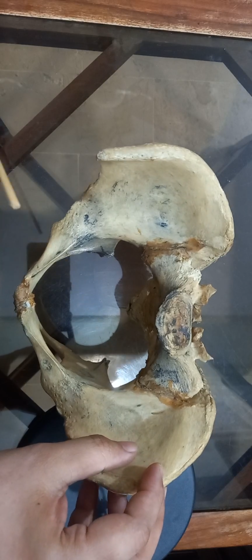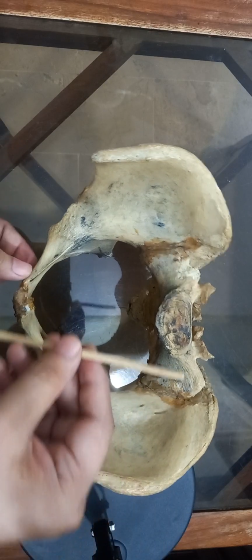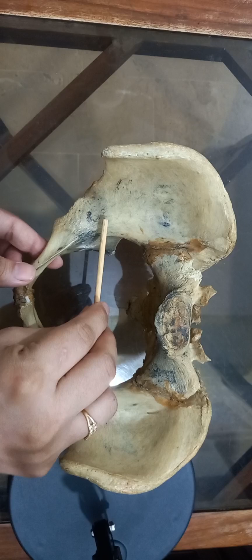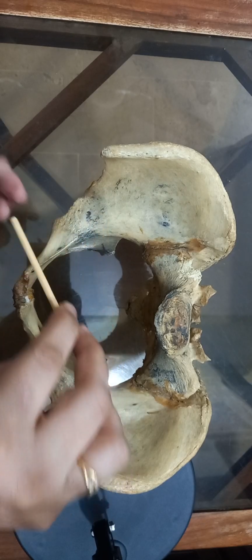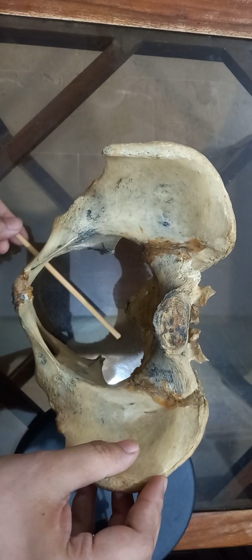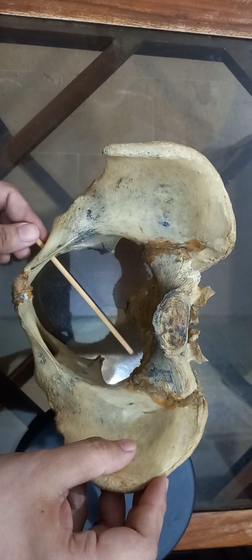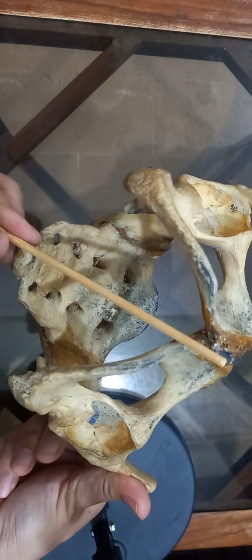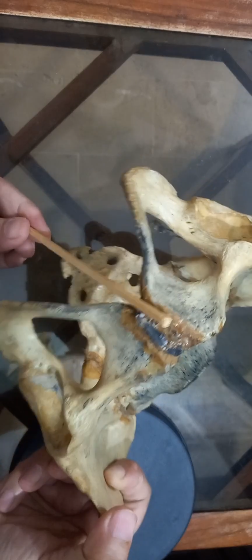So remember it like TOA. T is the transverse diameter, which is maximum at inlet, and O is the oblique diameter in the cavity, and A is the anterior posterior diameter, and this anterior posterior diameter is maximum at outlet.